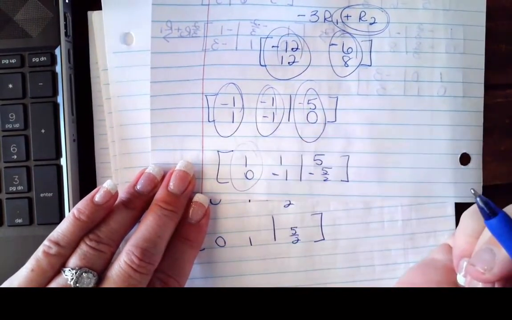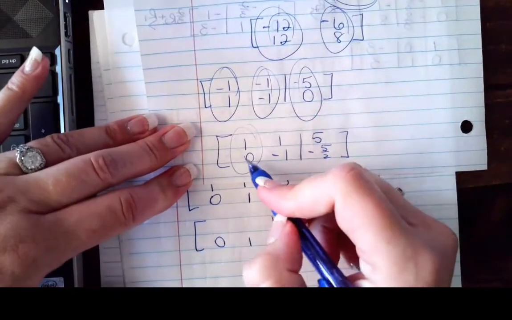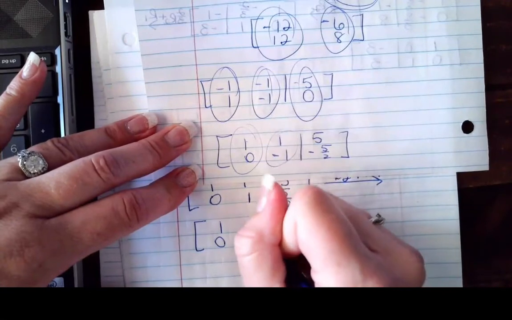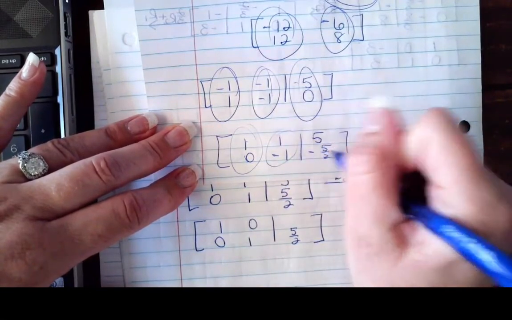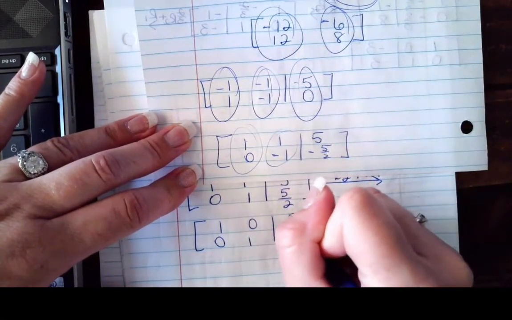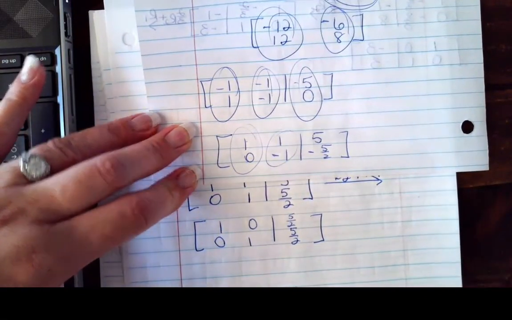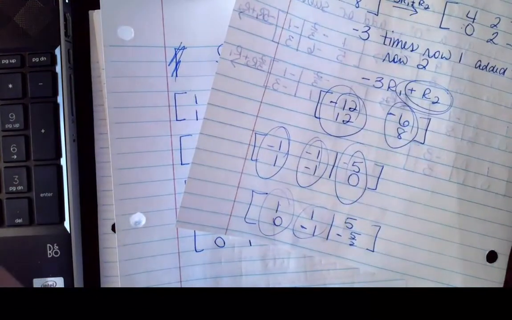Now add them together and put your answer in row 1. So 0 and 1 is 1. Negative 1 and 1 is 0. And 5 minus 2.5 is 2.5, which is 5 halves. Okay? So now we have solved that system of equations.